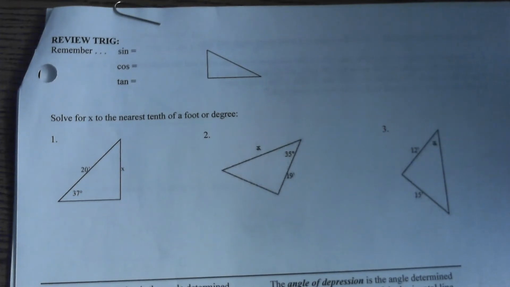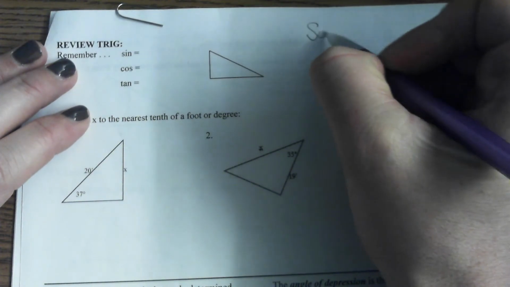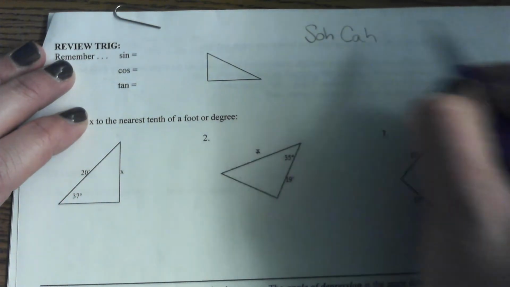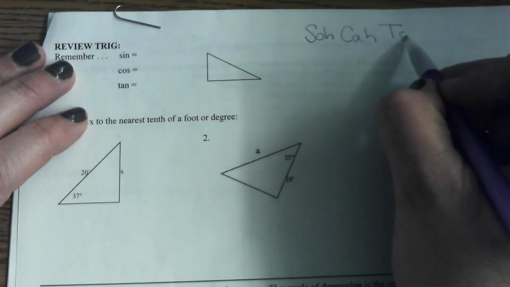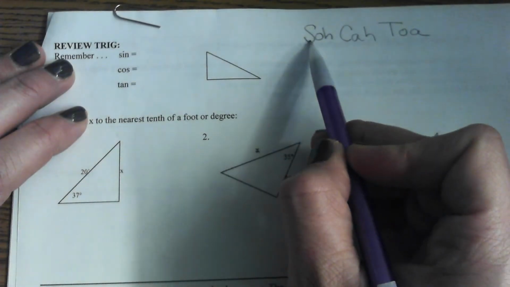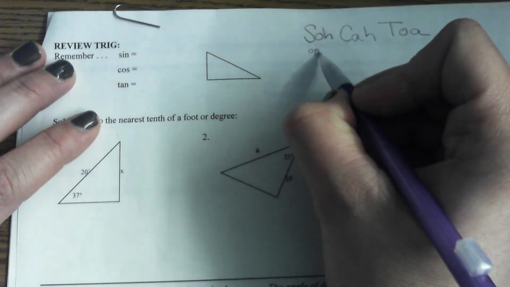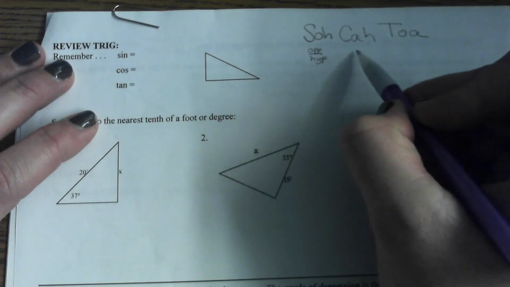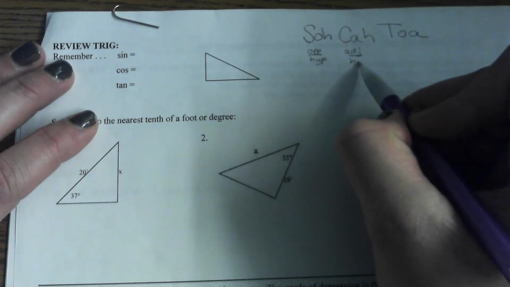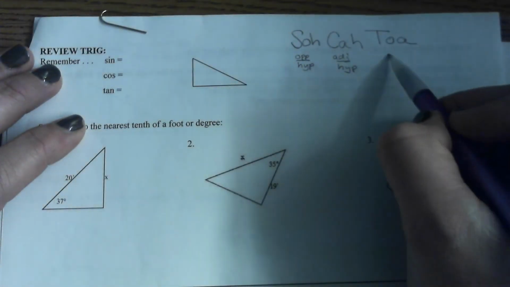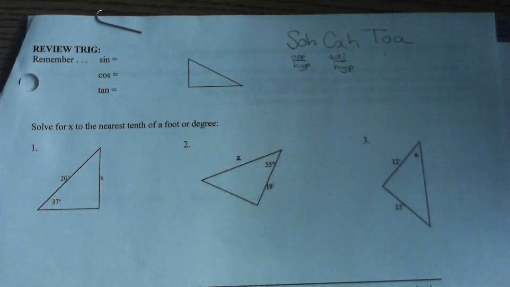Basically, we're doing SOHCAHTOA today. Do you remember SOHCAHTOA? So, SOH, CAH, TOA. What does the O and the H stand for that's paired with a sine? Opposite over hypotenuse. CAH, adjacent over hypotenuse, good. I don't know why I'm not writing this where I was supposed to. And TOA, opposite over adjacent, good.